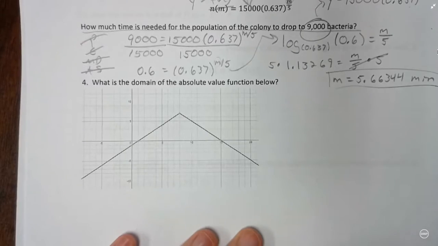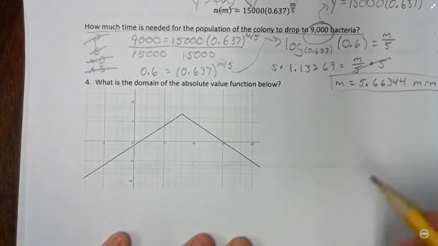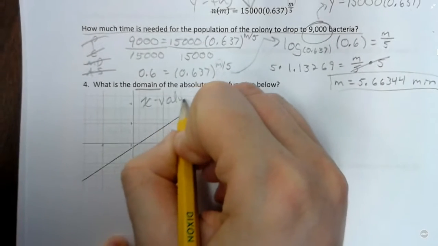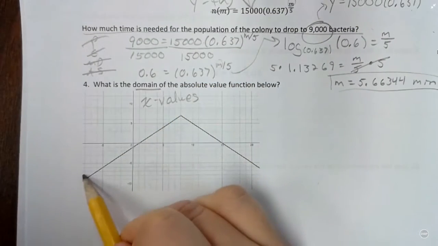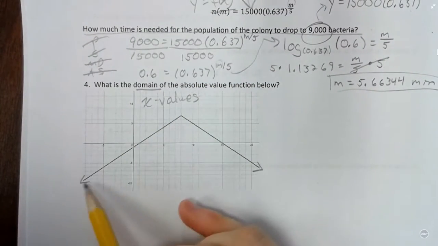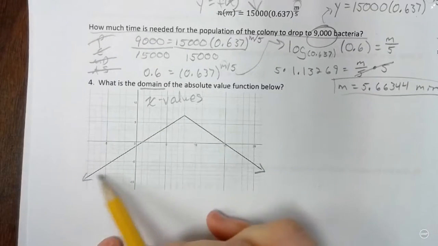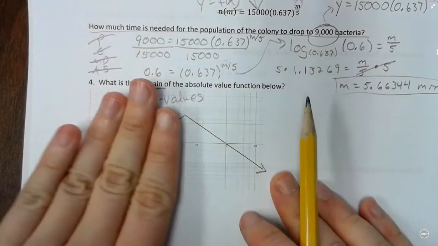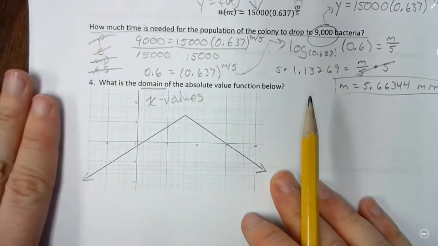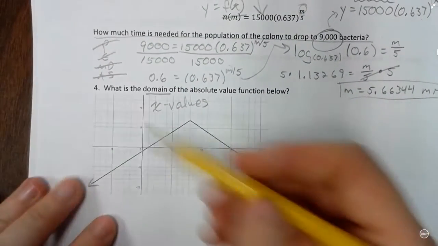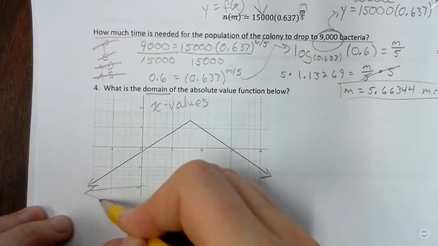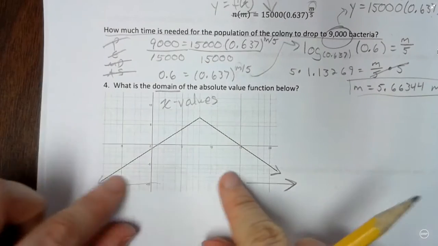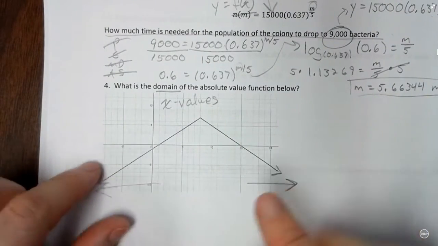Okay, number 4, what is the domain of the absolute value function below? So remember, domain is your x values. So I'm looking at left to right. Now, when your line goes to the very end of the grid like that, remember that there's technically an arrow on both ends. So how far left can my graph go? Well, there's an arrow there, so it can go left forever. It can also go right forever. So that means I can have any value that I want for x.